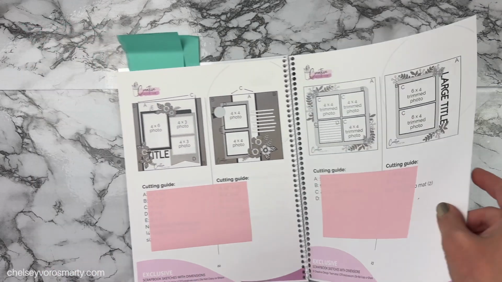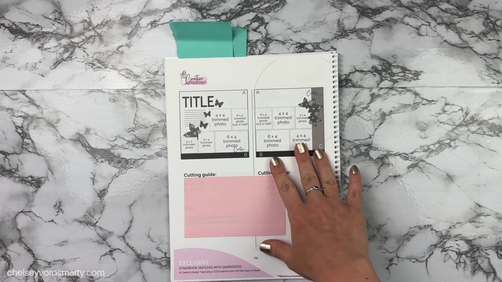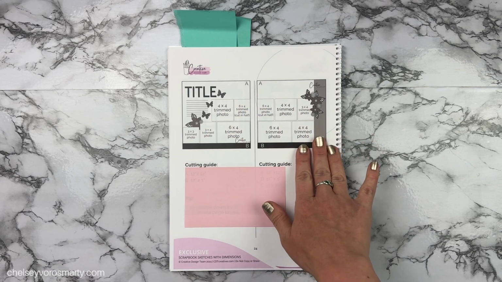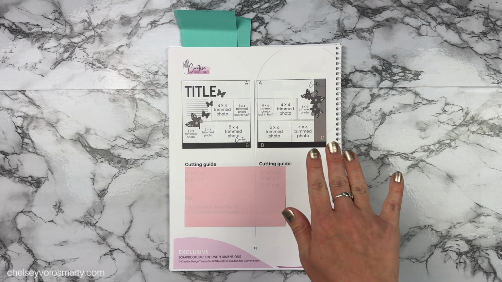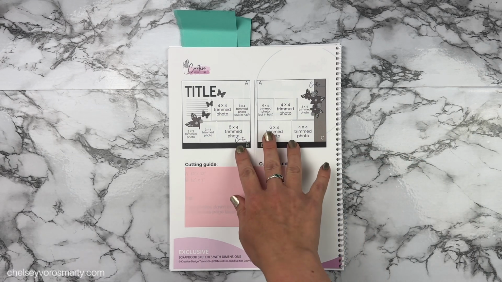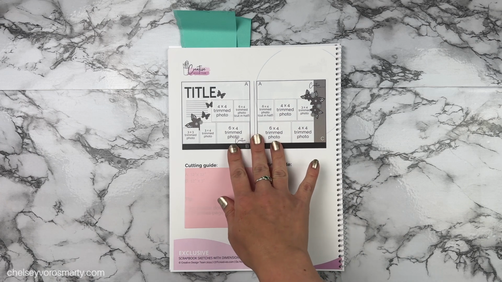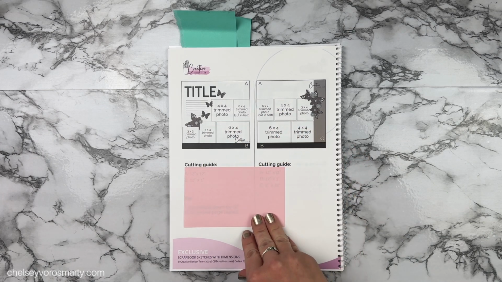But then I flipped over to the very next page and I saw this one. Now this one, I wouldn't have to do very much embellishing. The photos are very much the star of the show, and I could fit almost all the photos that I selected. So I'm very tempted to do this one, and I could fit all those different photos on here.